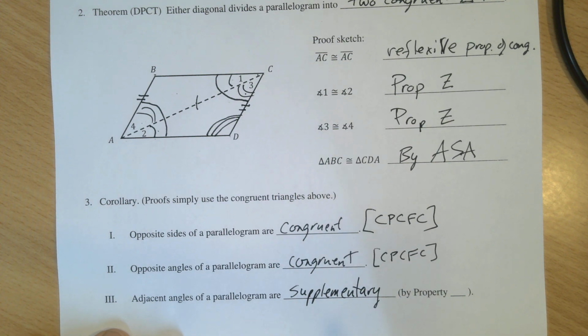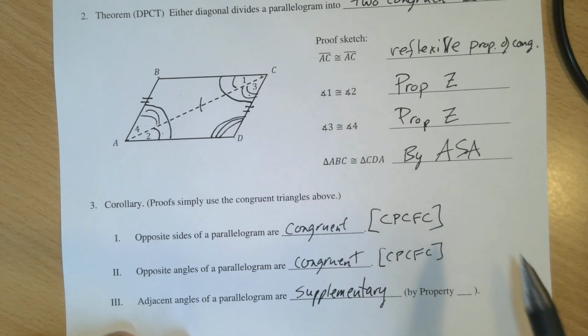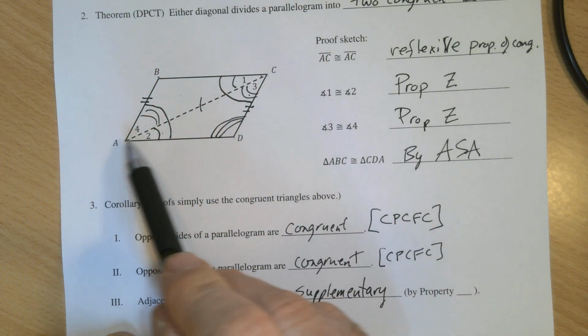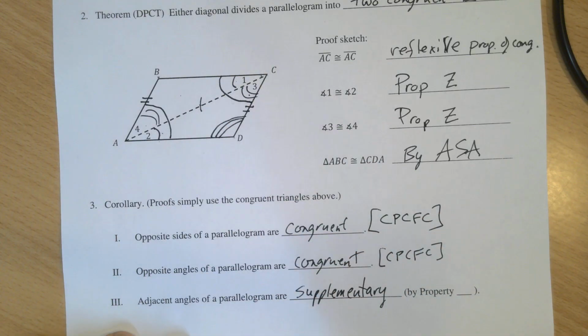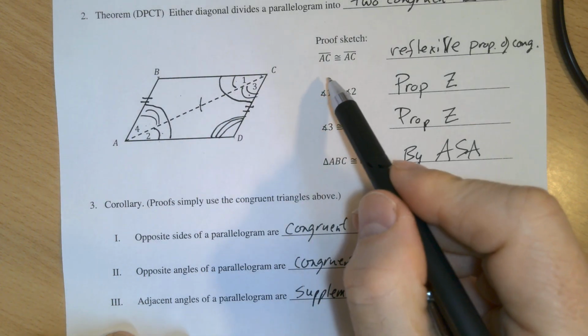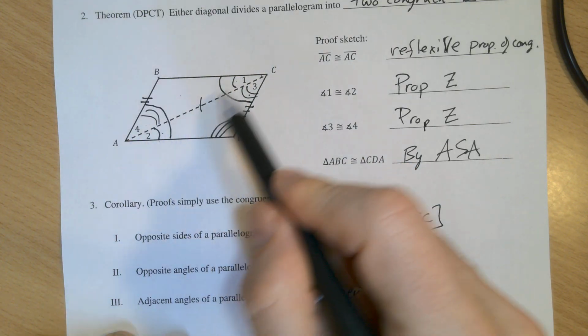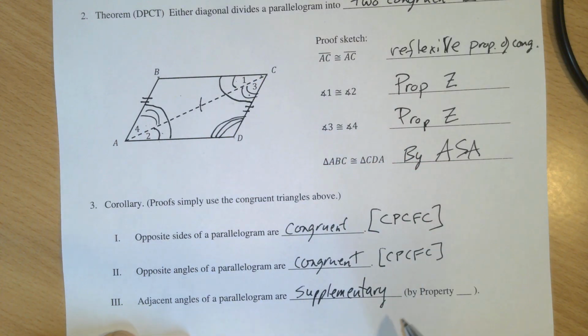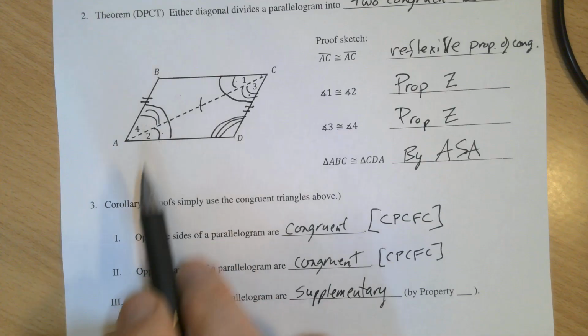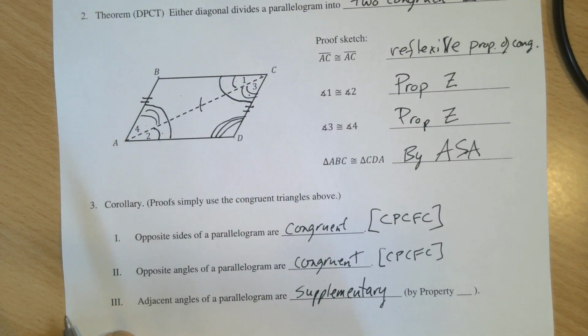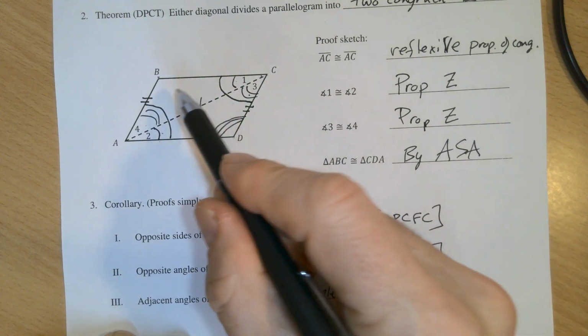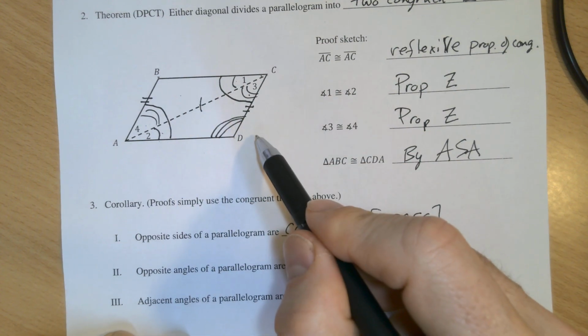Supplementary. And which property tells us that? Well, remember, we've got parallel lines cut by a transversal. It's property C. Property C is what would tell us that adjacent angles are supplementary. Let's see, we've got parallel.